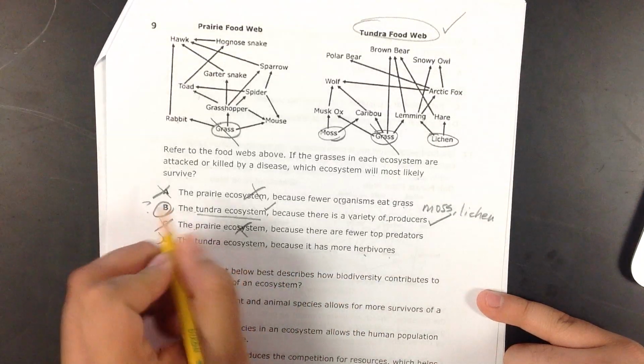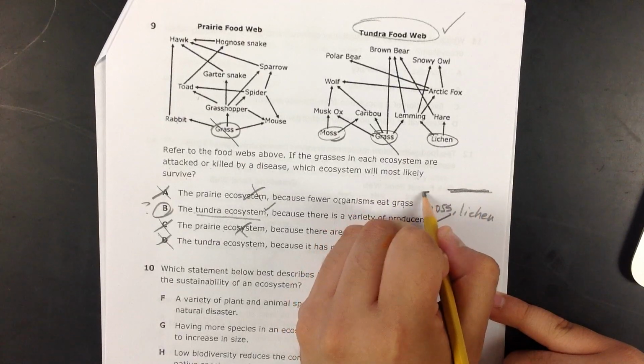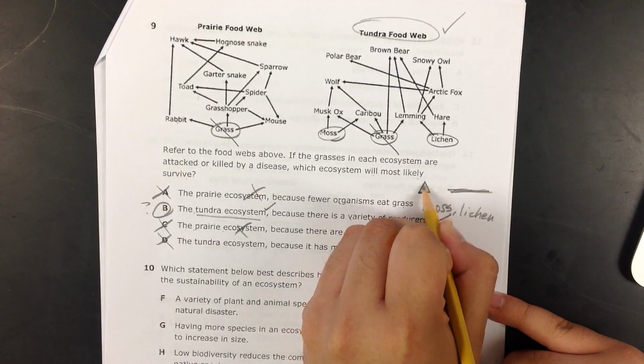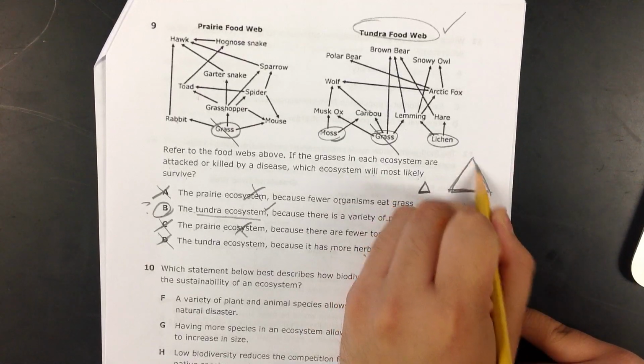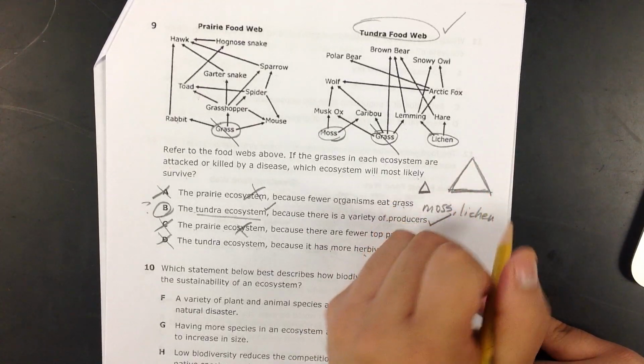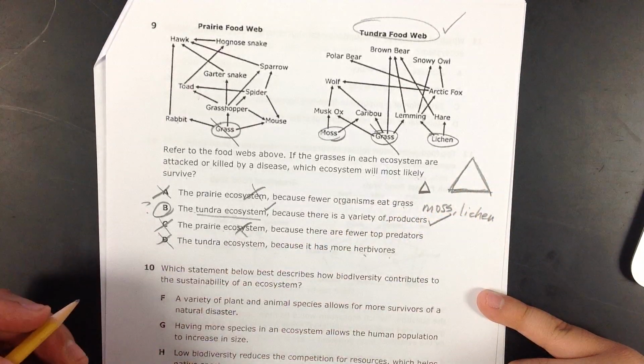This goes back to the question about if you have a bigger base. If your triangle base is this small, then your energy pyramid's going to be that small. Well, this one's going to be larger. The more producers you have, the more sustainable, the more biodiverse that it is.